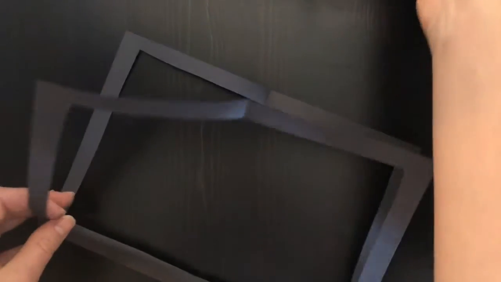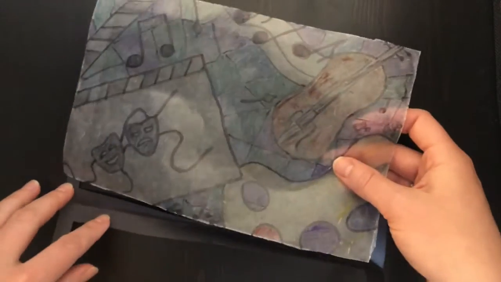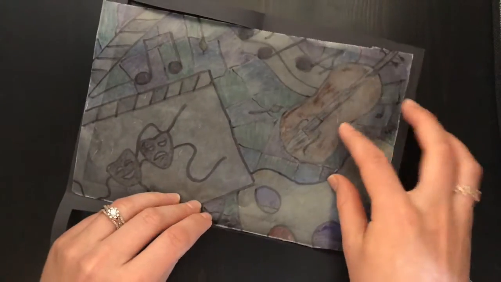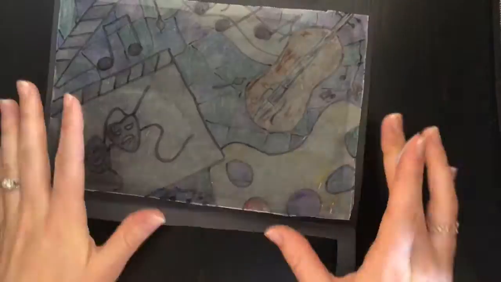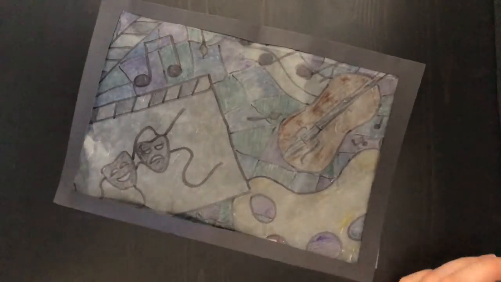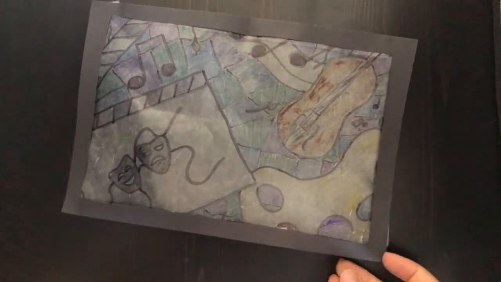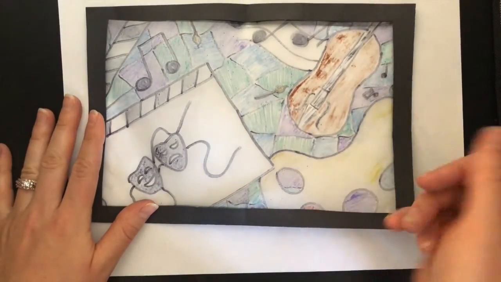So when you're done cutting out the frame, then you're going to place the picture inside, and then tape around the edges. Once you're done, you can put it up to a window and tape it to the window to let the light shine through.